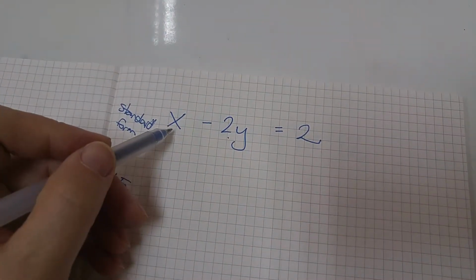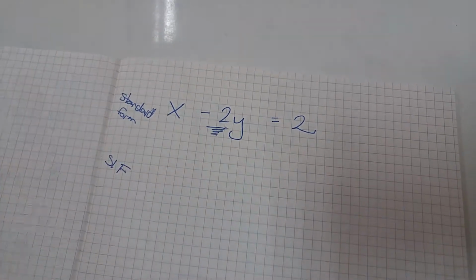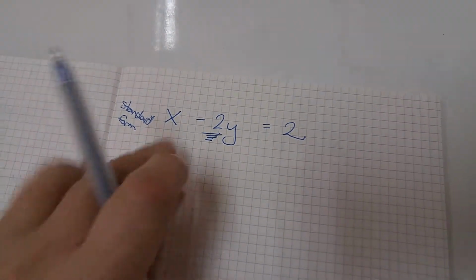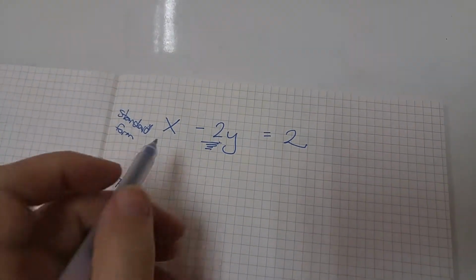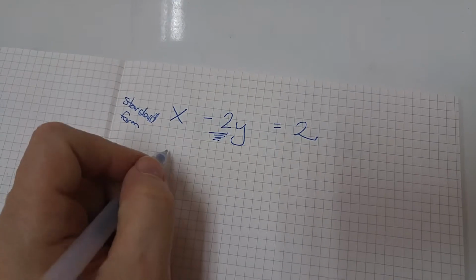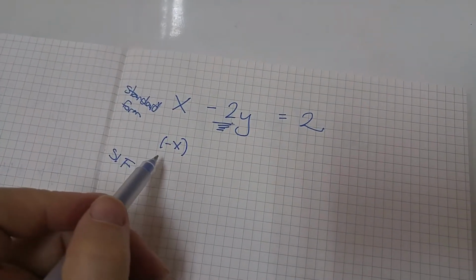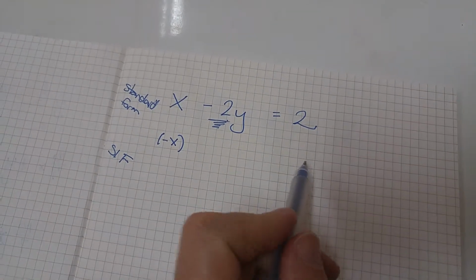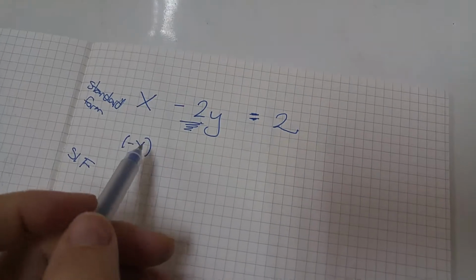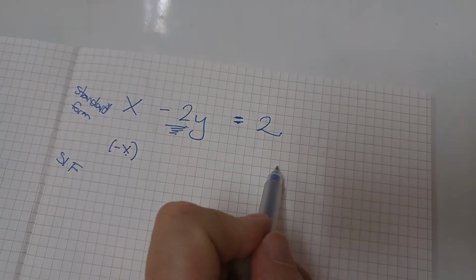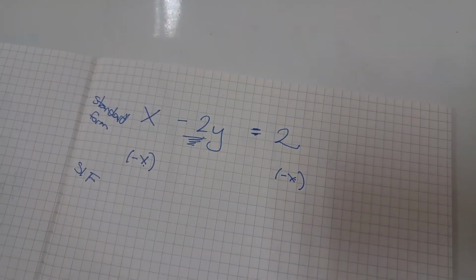So the first thing I need to do for this one is get the y term by itself. So I need to get rid of this x first. To do that, it's a plus x here, so I minus x. And I need to do that on both sides of the equal sign. This is like a balance. If I do it on one side, I need to do the same on the other side. So I need to minus the x there as well.